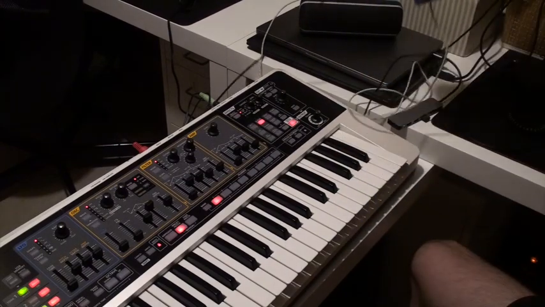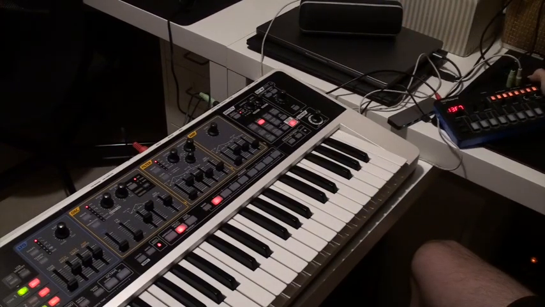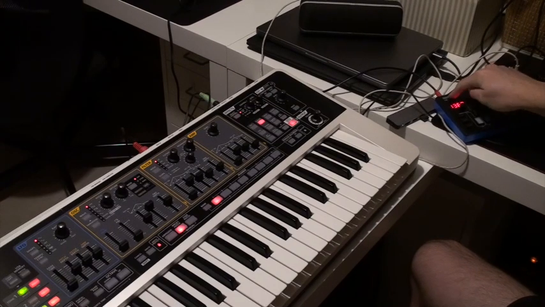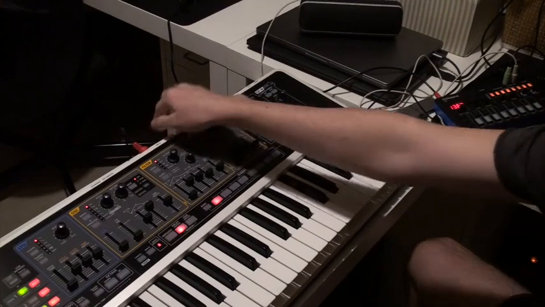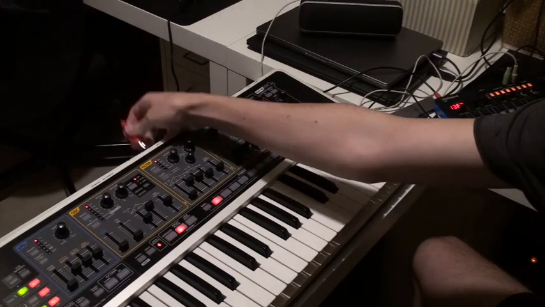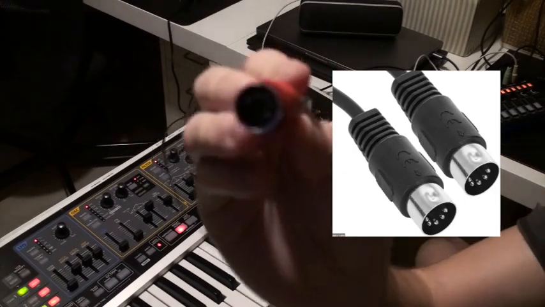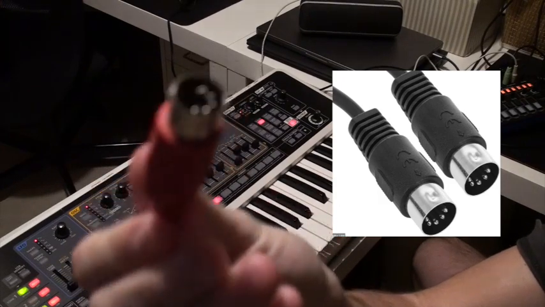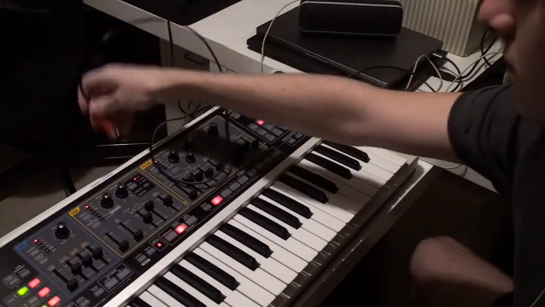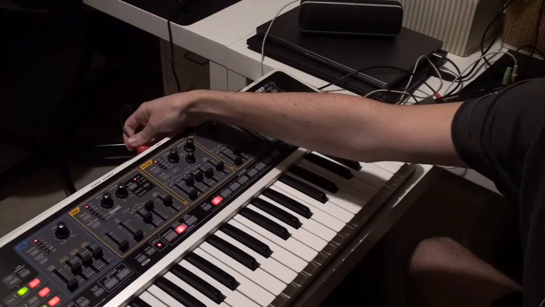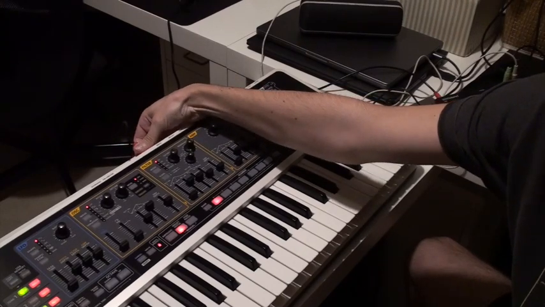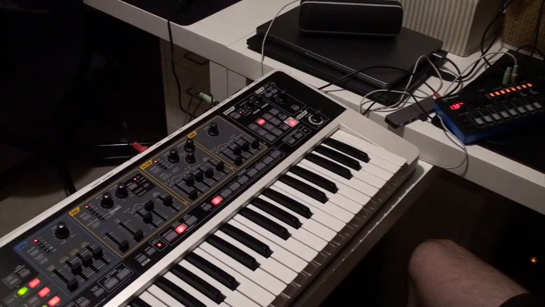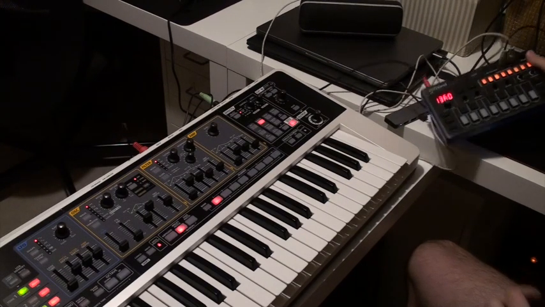So the first thing you need to do is to connect the MIDI out of your device to the MIDI in of the GAIA. You will need a cable that looks like this. It is a MIDI cable. Once you do this, you can control the synthesizer with this external device.